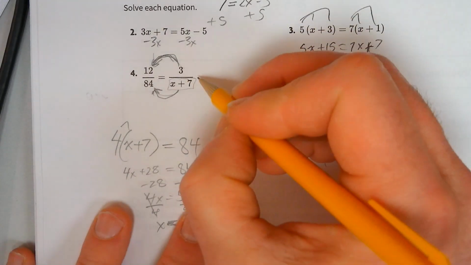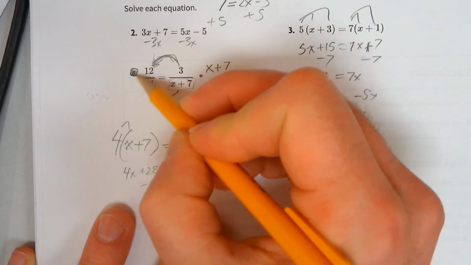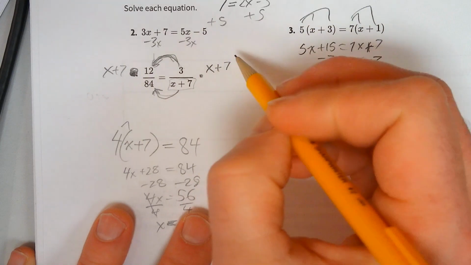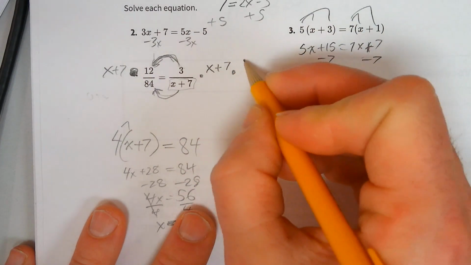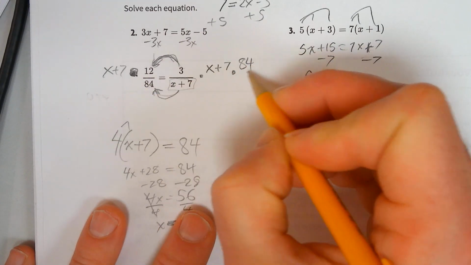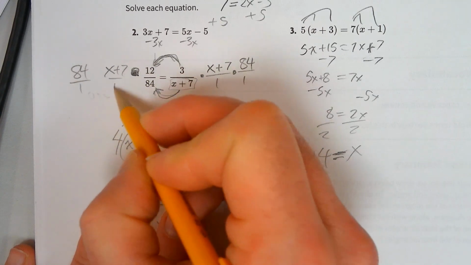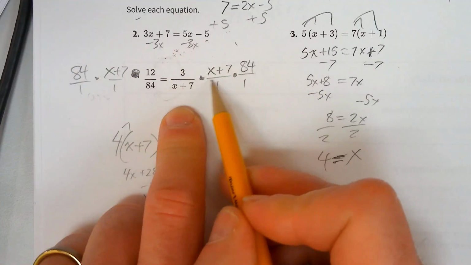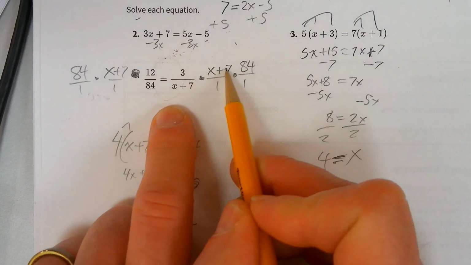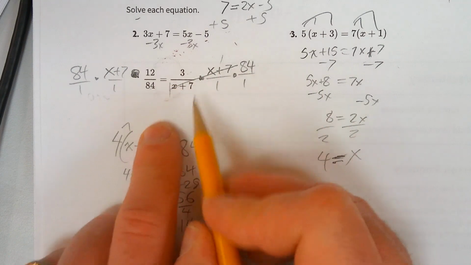Okay, here's my actual favorite way. You multiply by x plus 7. And, yeah, I'm running out of room, so I'm just going to have to do them both. And multiply by 84 on both sides. So I'm doing 2 multiplications at the same time, which is normally not advised. But we know that on this side, multiplying by x plus 7 and then later dividing by it, that's going to simplify down to 1s. And we just have 3 times 84 over here.